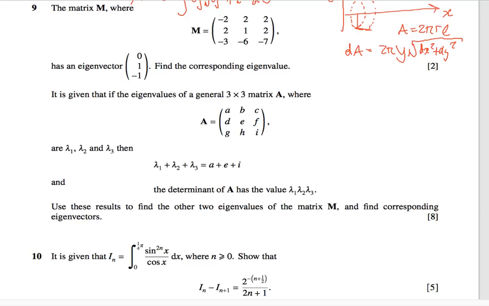Matrix M is given with an eigenvector. This question is just to check if you're awake, I think. Once you define the eigenvalue, all you do is multiply this matrix by that eigenvector, which gives you 0, minus 1, 1. And if you divide any of these terms by the original, we see that they are all minus 1 times the original, so the eigenvalue is minus 1.